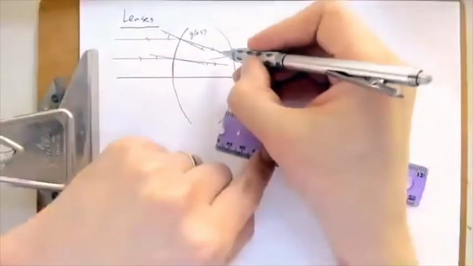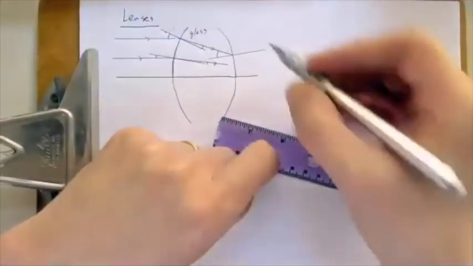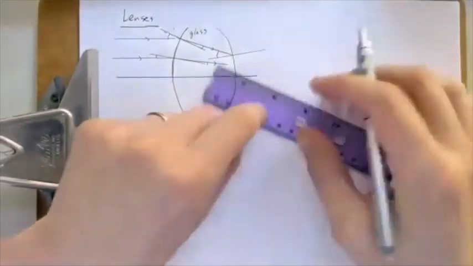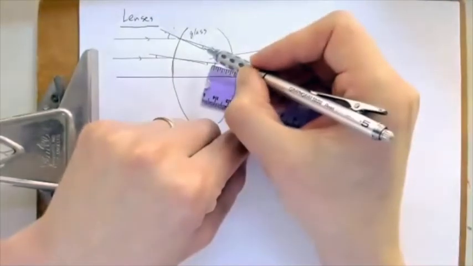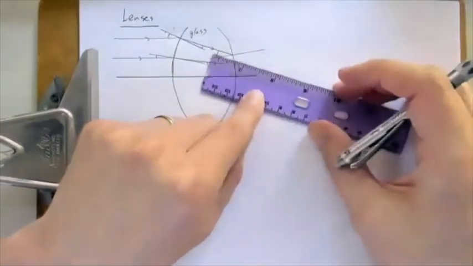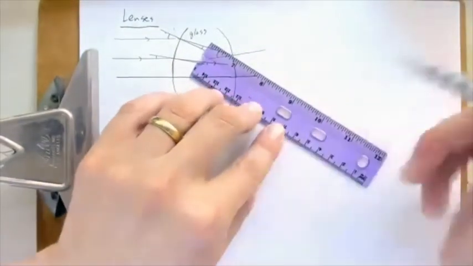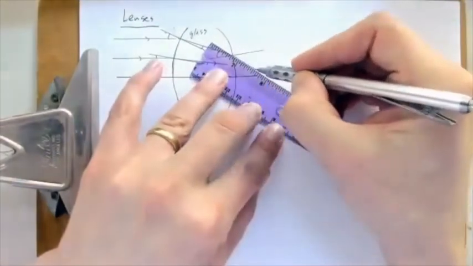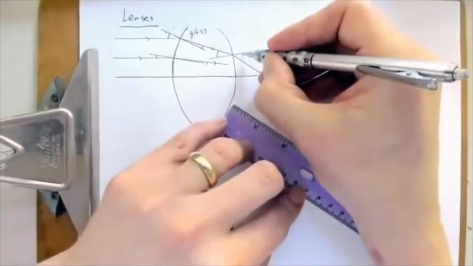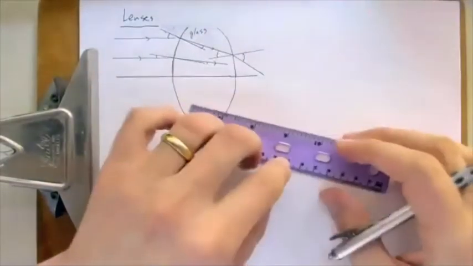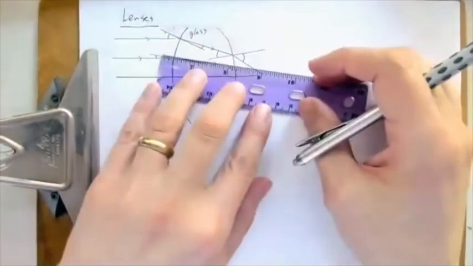And now it's going to bend away from the normal because the angle in glass is smaller than the angle in air. So I'm just going to eyeball it. Let's call it something like this. So this angle is bigger than this angle. And now same thing for this ray.